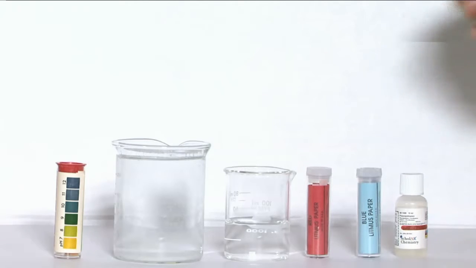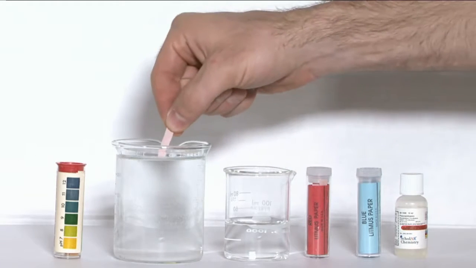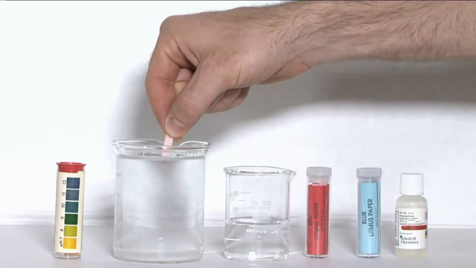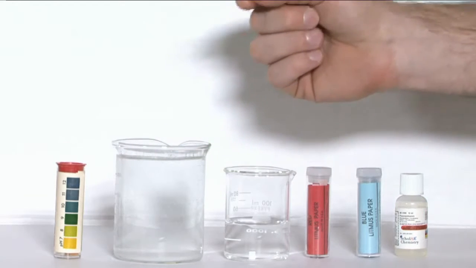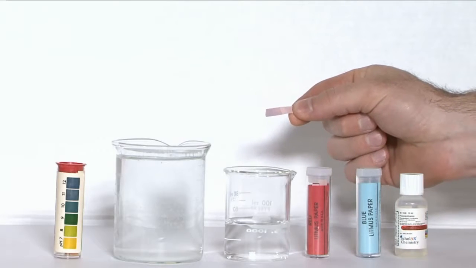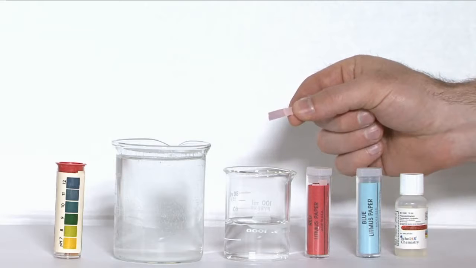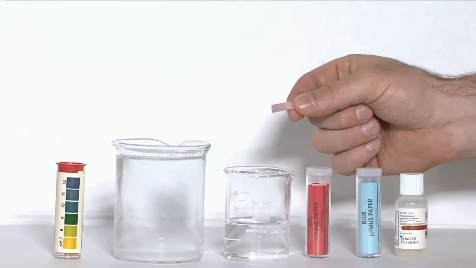So if I put it in an acid, it shouldn't change color. But if I put it in a base, something that's basic, you can see how it goes from that red color to kind of a bluish color. So that's red litmus turning blue.